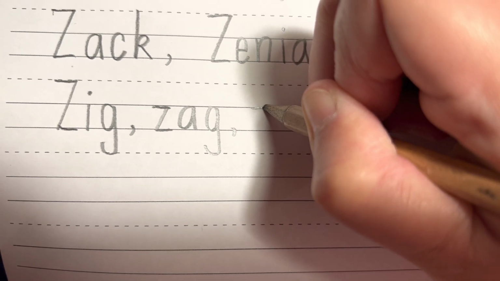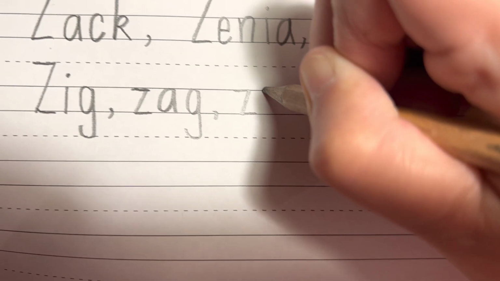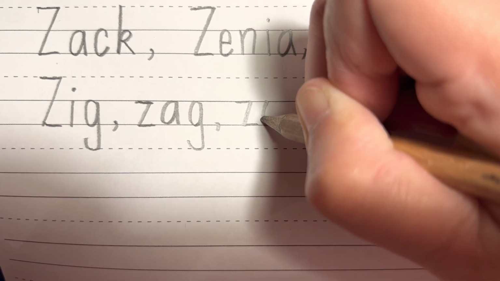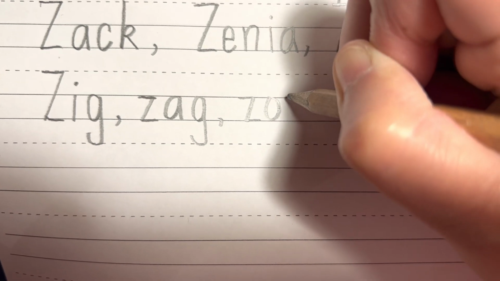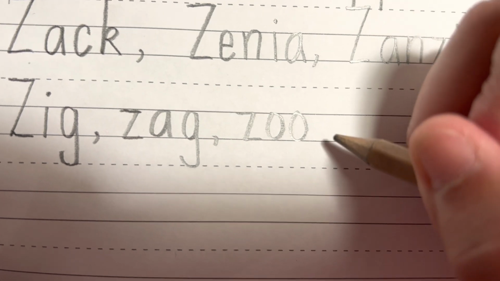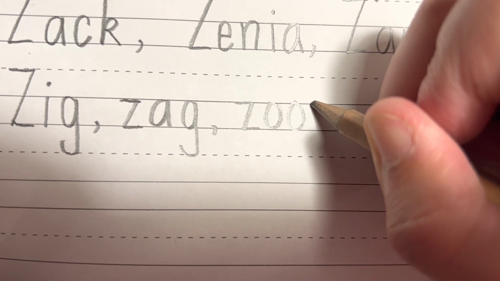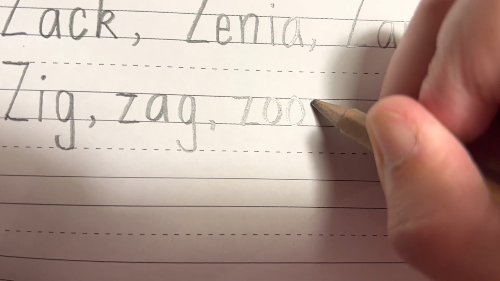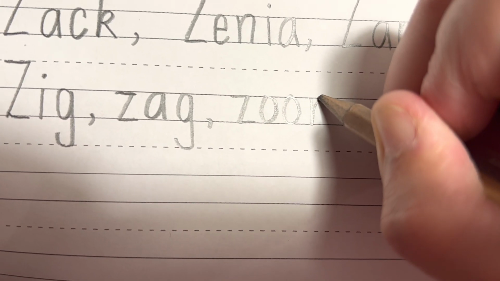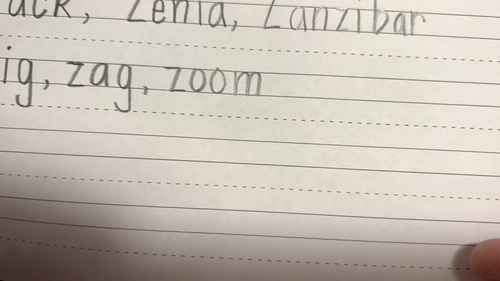So across, diagonally across and back on the two solid lines. Next letter is o. Make a round circle, touching the two solid lines. Another circle. We've written this word before. The next letter is lowercase m, starting from the solid line, down, up, around, down, up, around, down. Zigzag zoom.